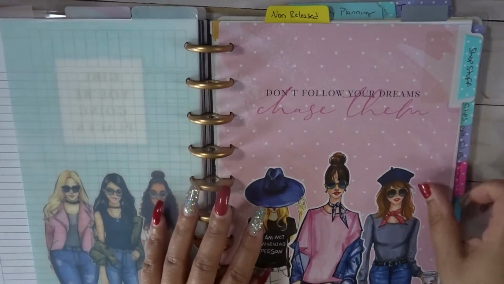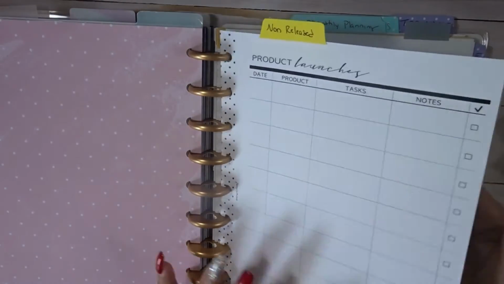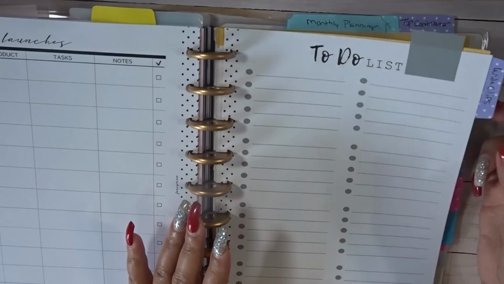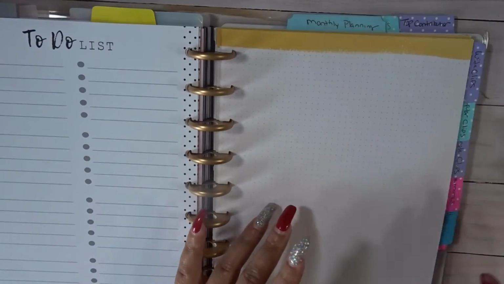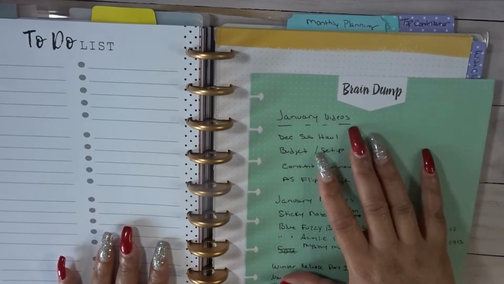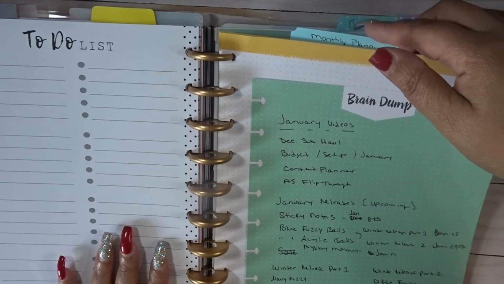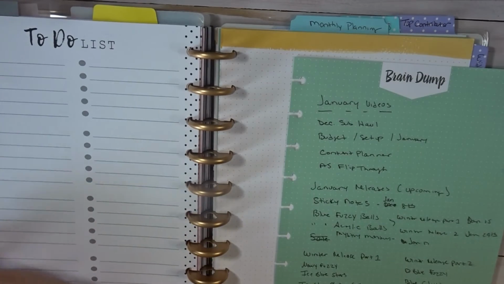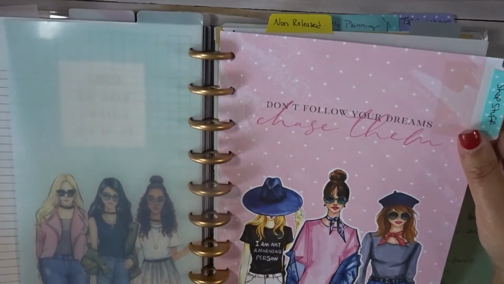And then, okay, so we have non-release stuff here. And then I have the to-do list of what I need to do for that. And then I had paper back here. Oh, so for what I'm actually going to be doing for that, I should do another tab. I need to see if I have any more of these, but I think I want to go ahead and do another tab for my monthly planning, and that way I can have it all together. So I just thought about that.